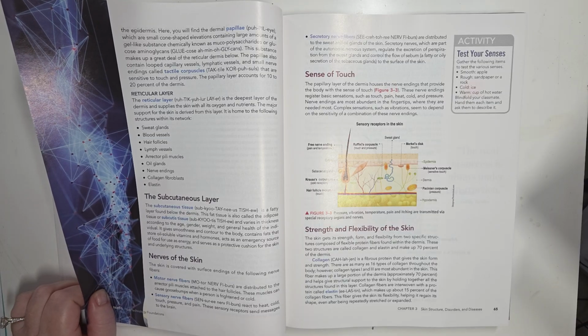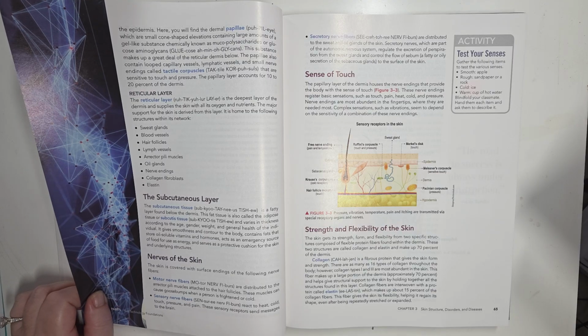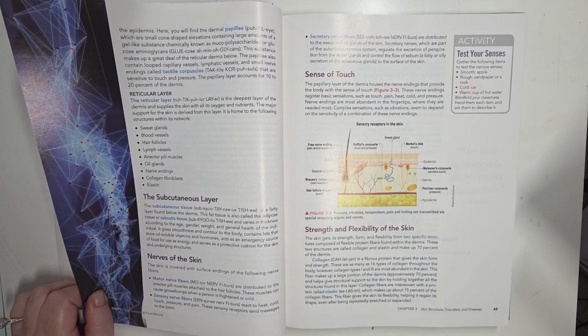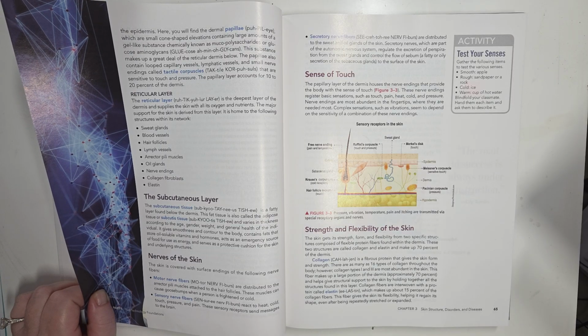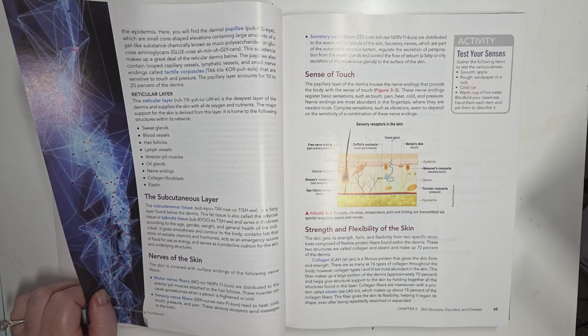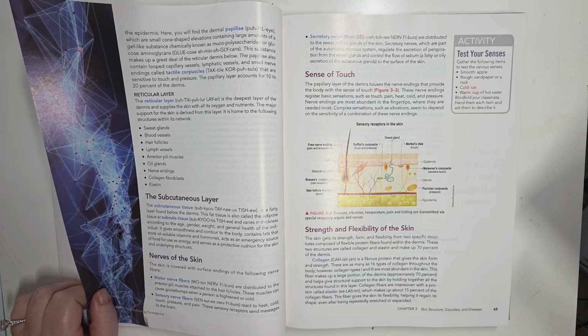Nerves of the skin. The skin is covered with surface endings of the following nerve fibers. Motor nerve fibers are distributed to the erector pili muscle attached to the hair follicles. These muscles can cause goosebumps when a person is frightened or cold. Sensory nerve fibers react to heat, cold, touch, pressure, and pain. These sensory receptors send messages to the brain.